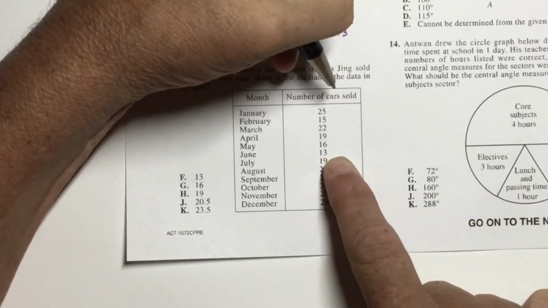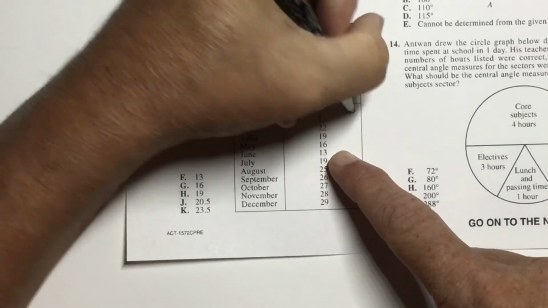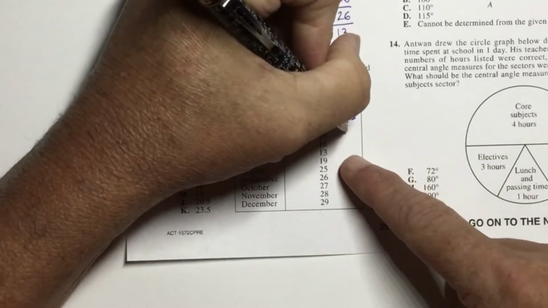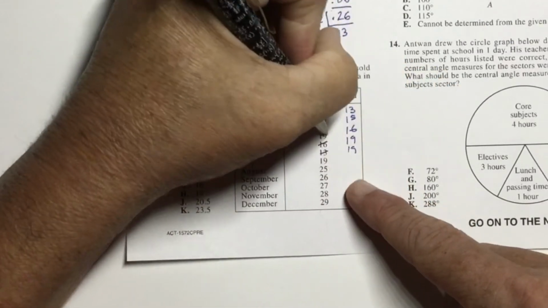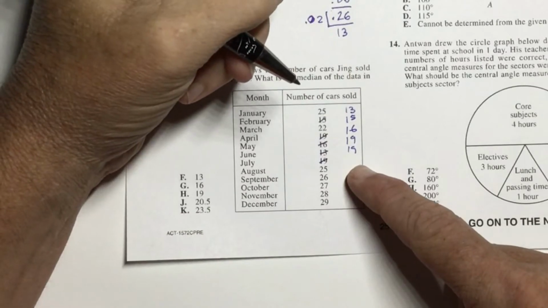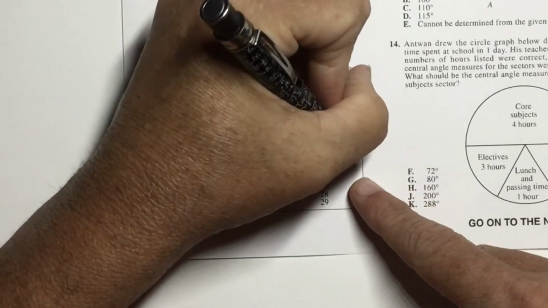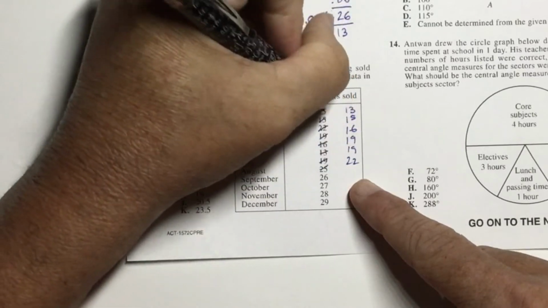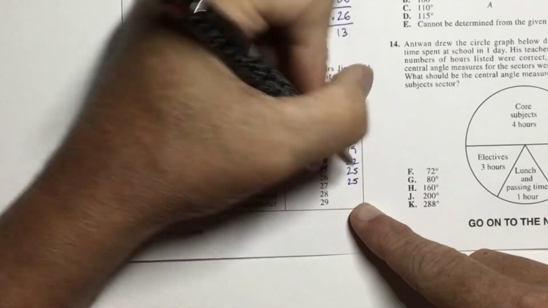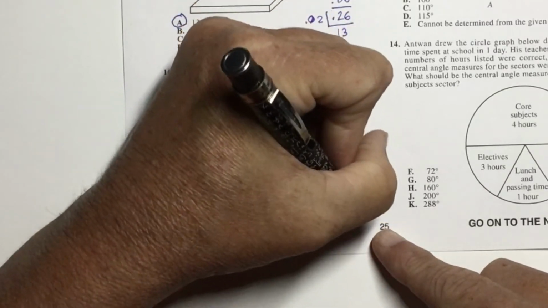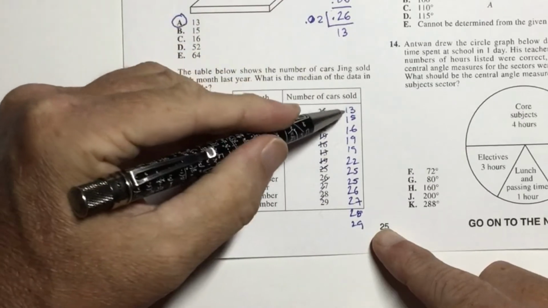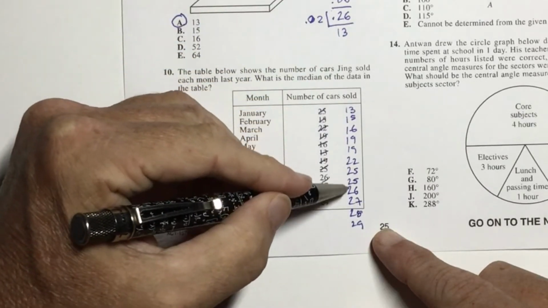So if I do that, I've got 13, 15, 16. I'm going to cross these out as I go. So I have two 19s, 19, 19, I have a 22, two 25s, a 26, a 27, a 28, and a 29. Should have 12: 1, 2, 3, 4, 5, 6, 7, 8, 9, 10, 11, 12.